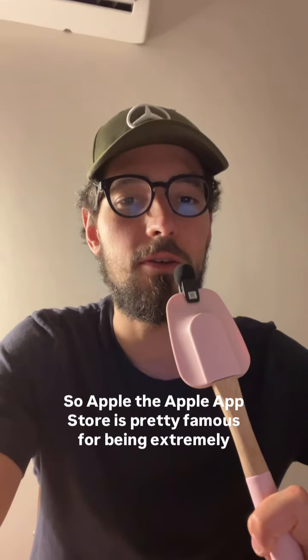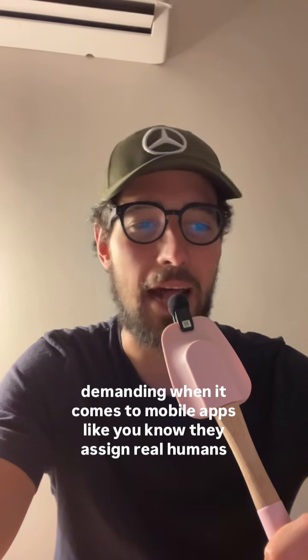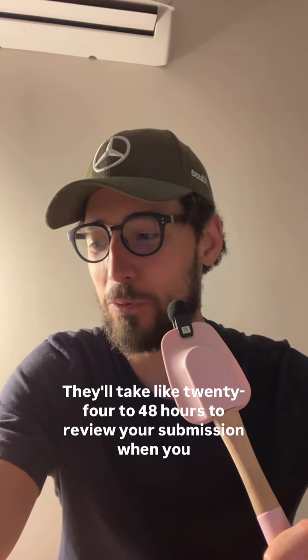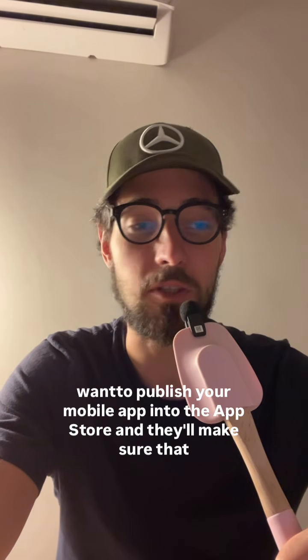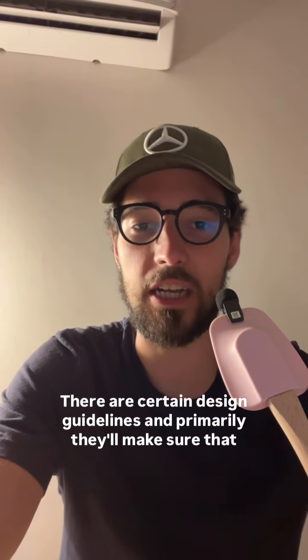The Apple App Store is pretty famous for being extremely demanding when it comes to mobile apps. They assign real humans to review apps. They'll take like 24 to 48 hours to review your submission when you want to publish your mobile app into the App Store, and they'll make sure that your app is good enough. There are certain design guidelines.